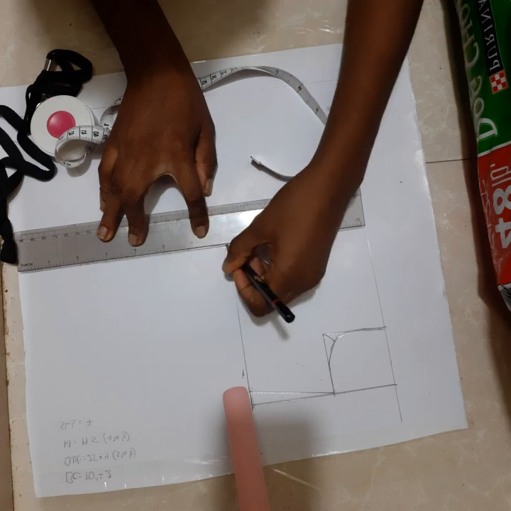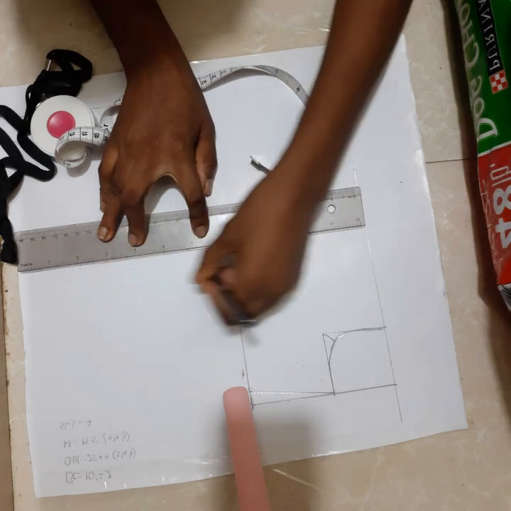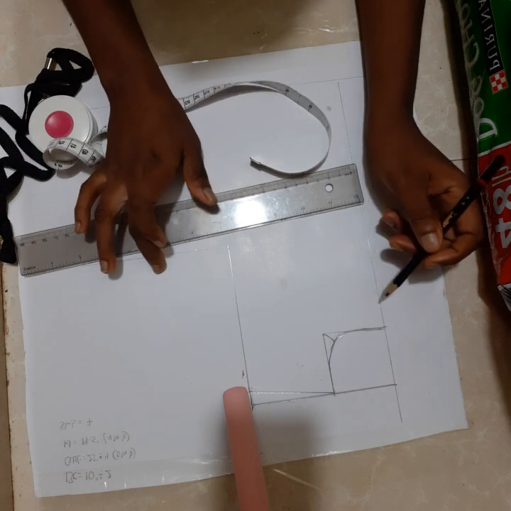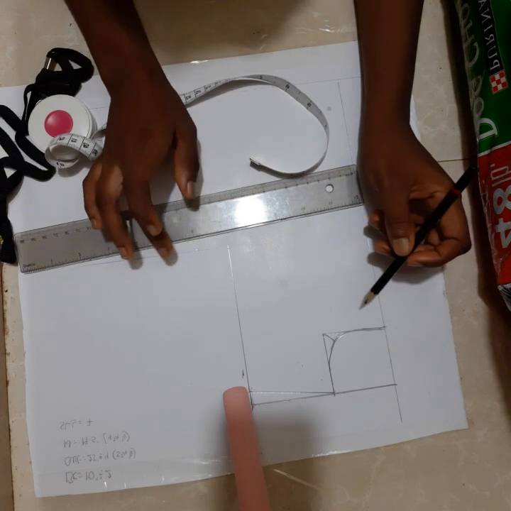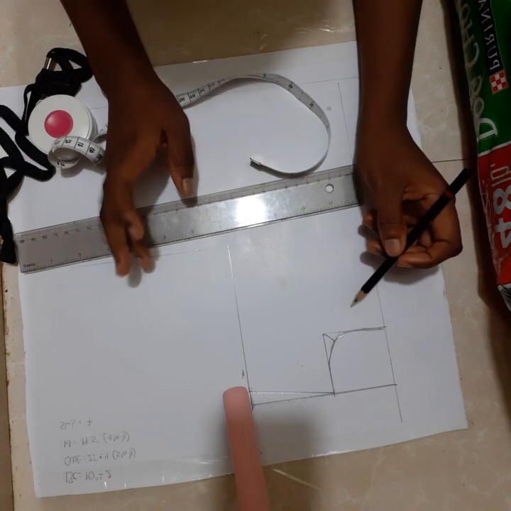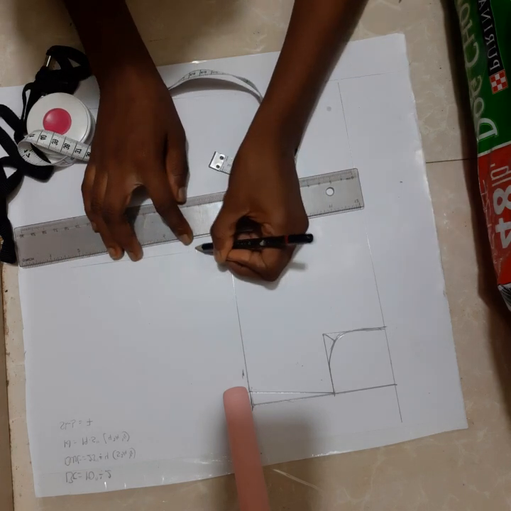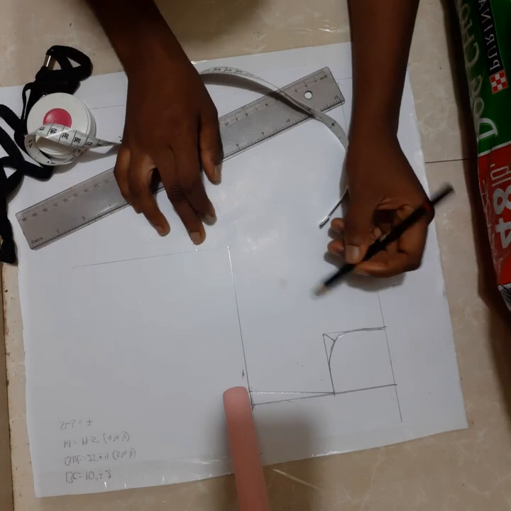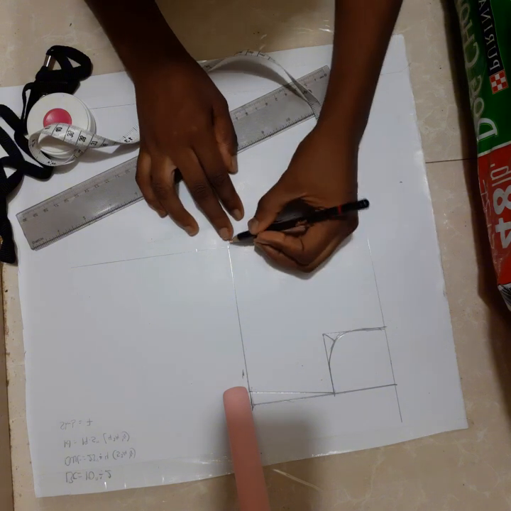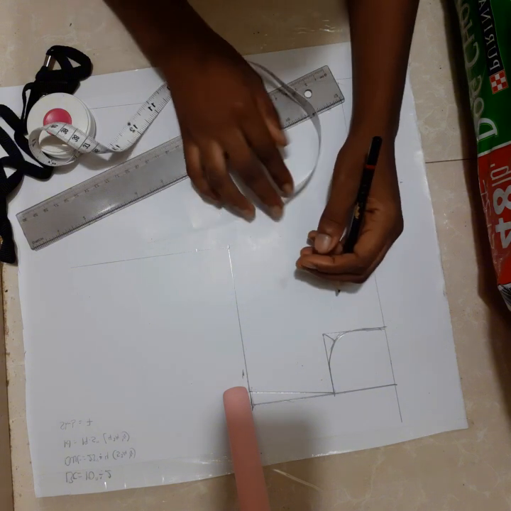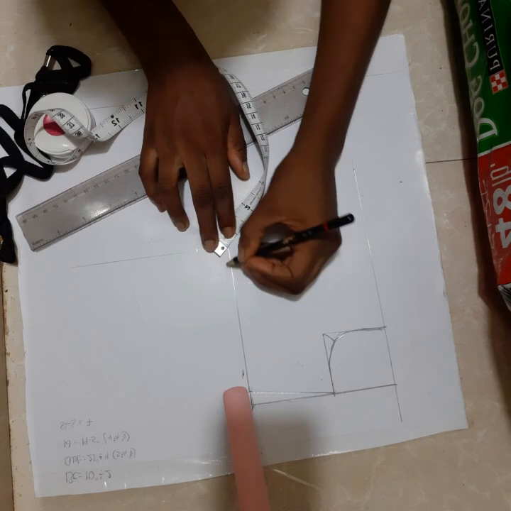Extend the line as well, because we are going to use this part for our allowance, so you will need to extend the line. After marking out your 1 inch, you are going to stand at this point again and measure half an inch.